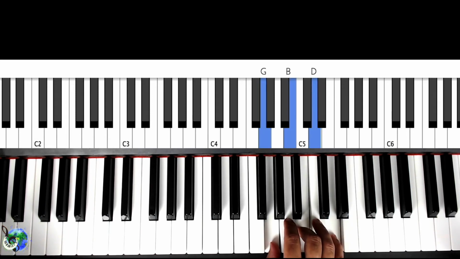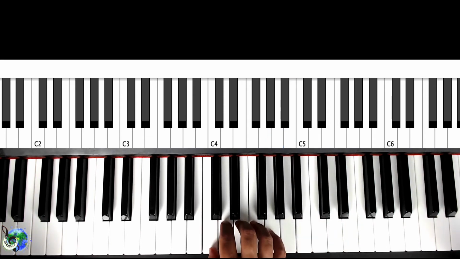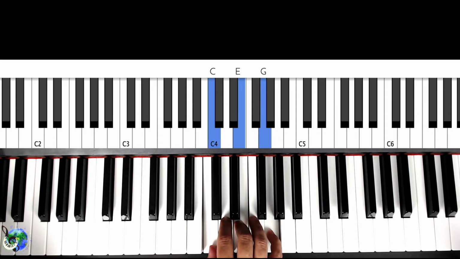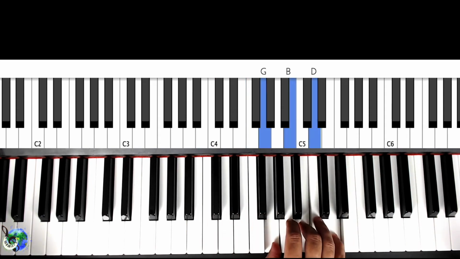So we've now created a 5 chord, or a G chord. This is one of our 4 chords that we need. So we have the C chord, which is 1. Then we go to the G chord, that's a 5 chord. The next chord we're going to create is a 6 chord.